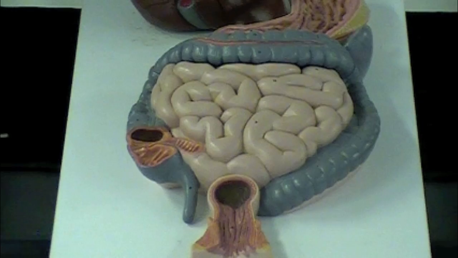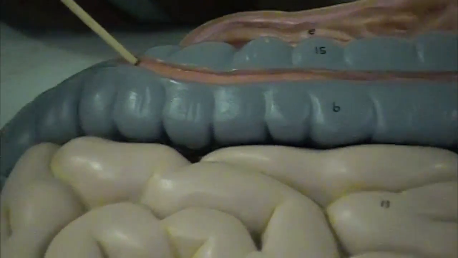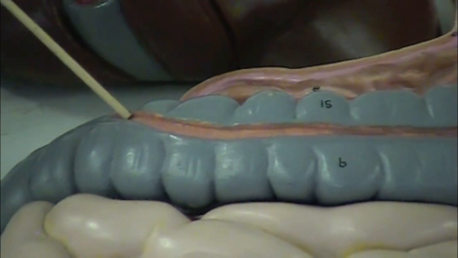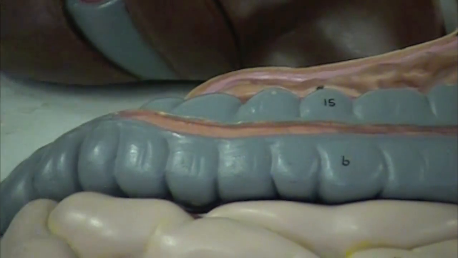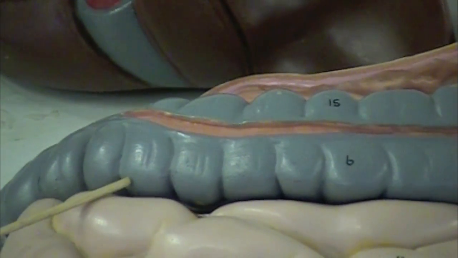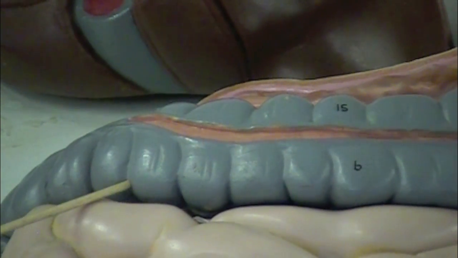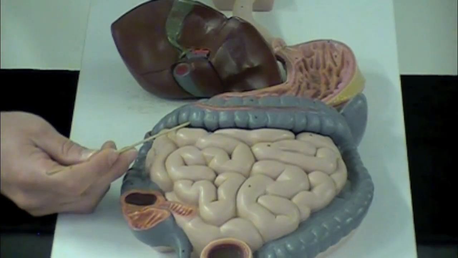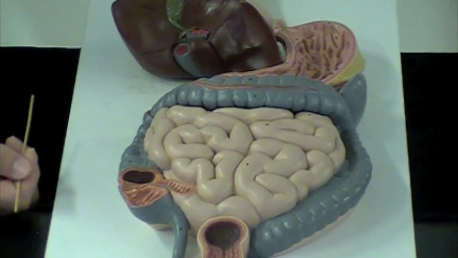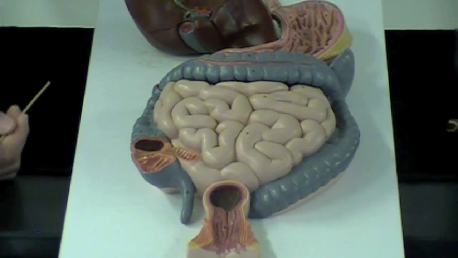The next structure we're going to need to know is tenia coli, and that's going to be that muscular line that goes along the large intestine. The next structure will be haustra, and that'll be these little bumps along the large intestine. So that would be a haustra. You cannot see fatty appendages or epiploic appendages on any of the models, so refer to your cadavers and your laboratory instruction for that.